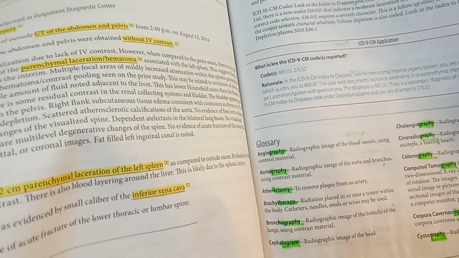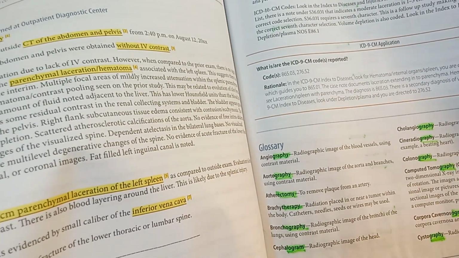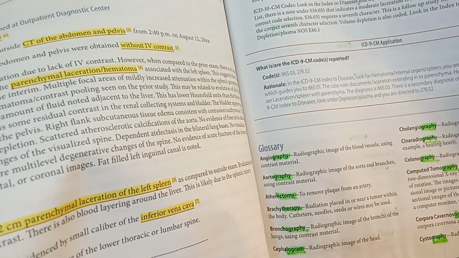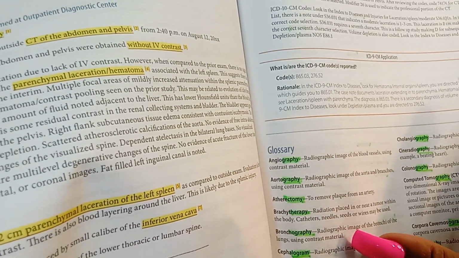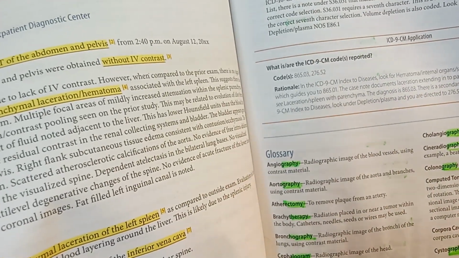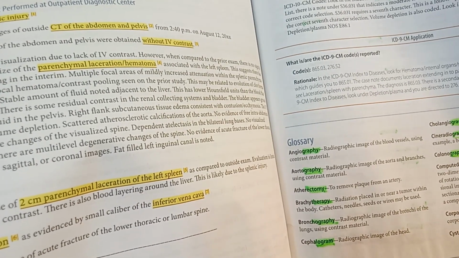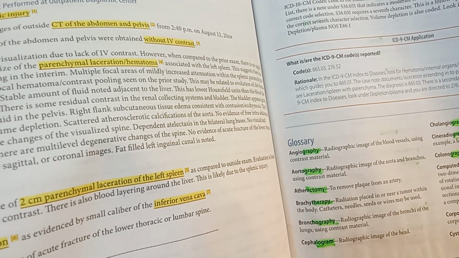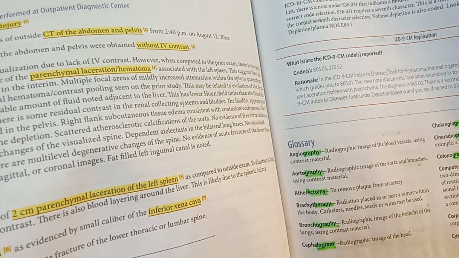So you have brachytherapy, bronchography, right? If you notice, it's repeated, so they're radiological imaging of the bronchi. You use graphy again, and to your left is your body part. Pretty easy. All right, cephalogram of the head. So they're doing a radiological image of the head.